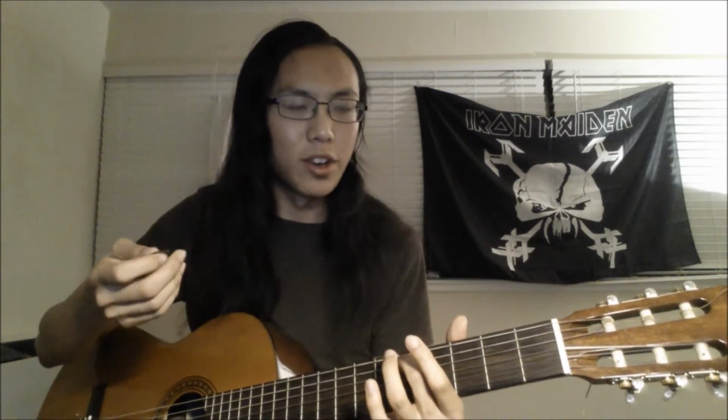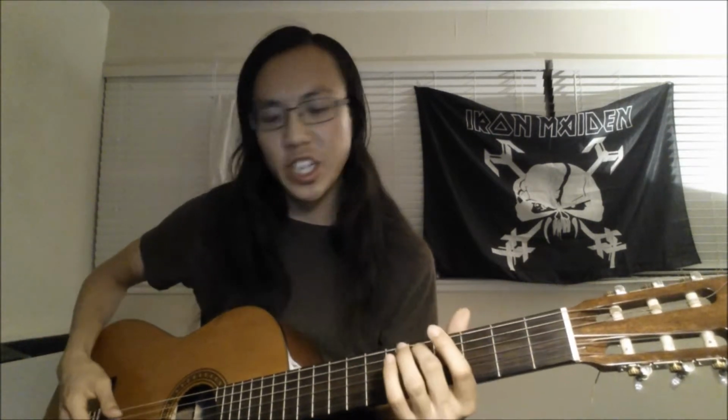We're going to play that D piece again. This time we're not going to use the open A to shift down to C, and then the picking pattern is going to change.